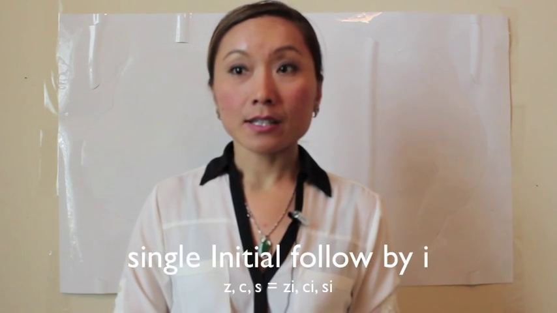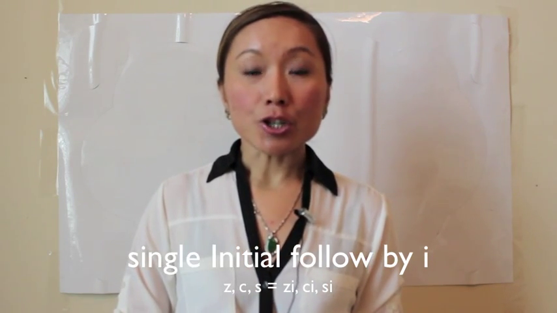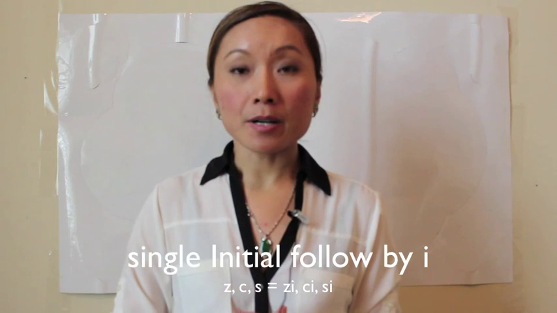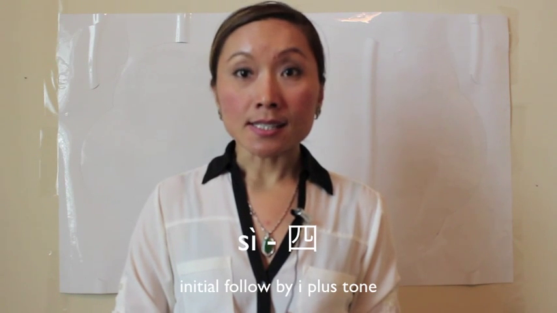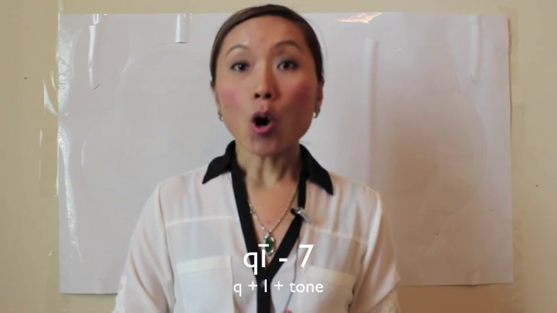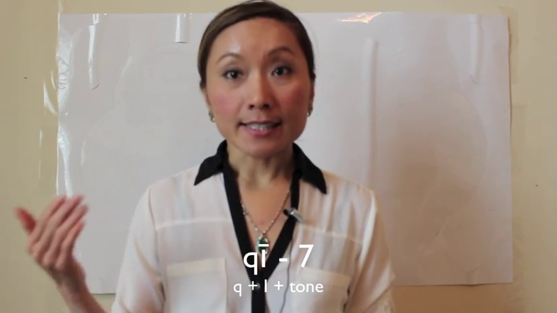But on the other hand, an initial cannot appear by itself. You have to have the e sound with the initial to complete the spelling. For example, how do you say number 4, which is si? How do you say number 7, which is qi? All you have is the initial, the e sound, and the tone mark.